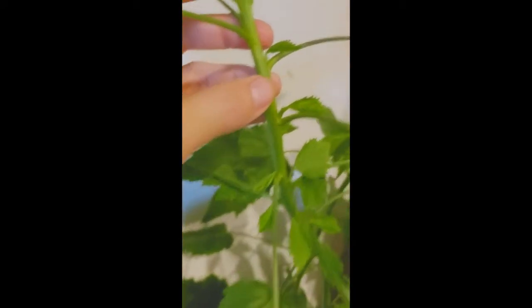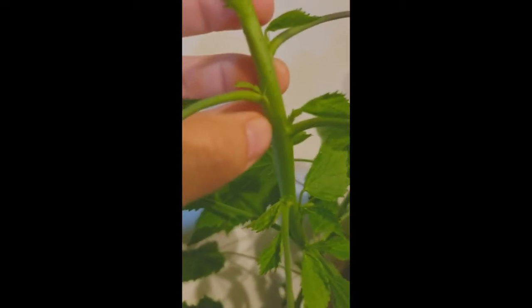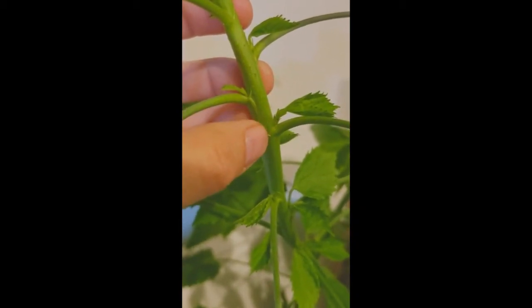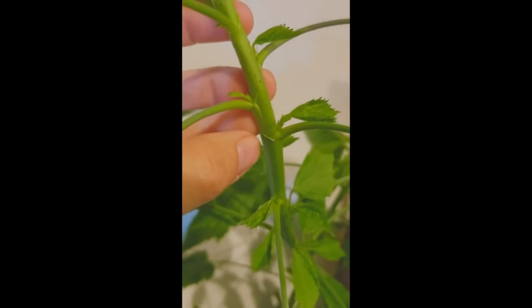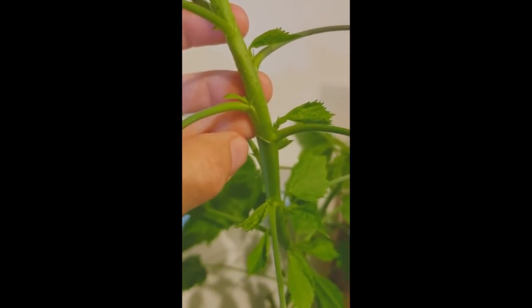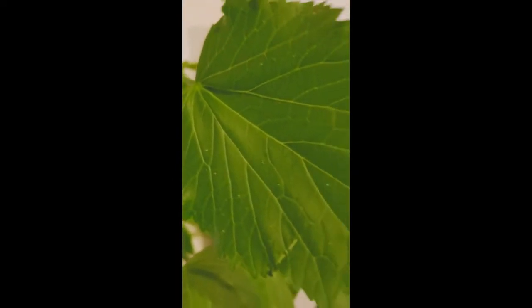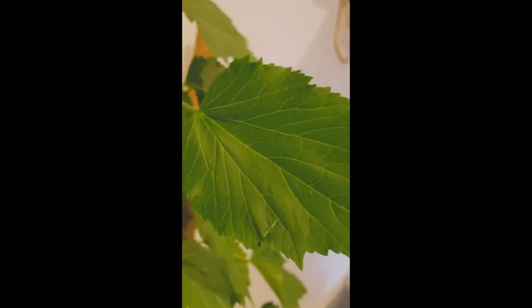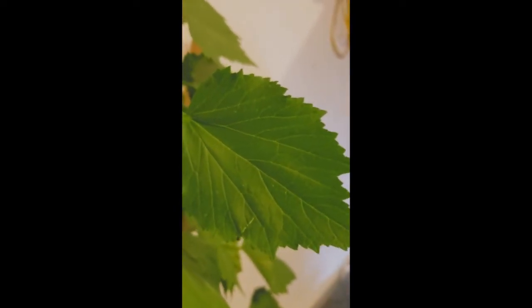Now if you can see these little tiny leaf-like things right here that I just pulled completely off, that is a stipule. So these are tiny little leaf-like things at the base of these leaves. So here's the long petiole, there's the blade of the leaf, palmate leaf venation, and serrated margin.